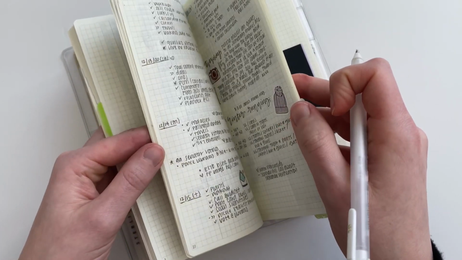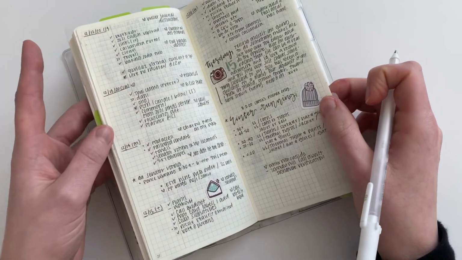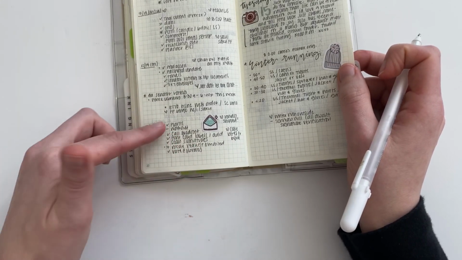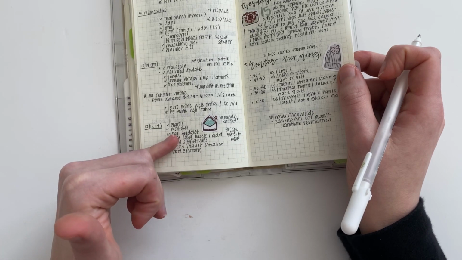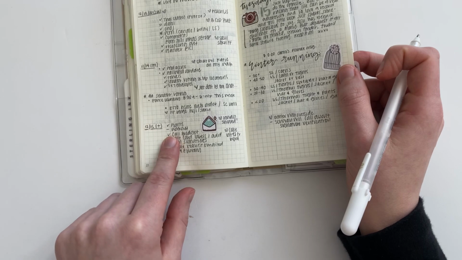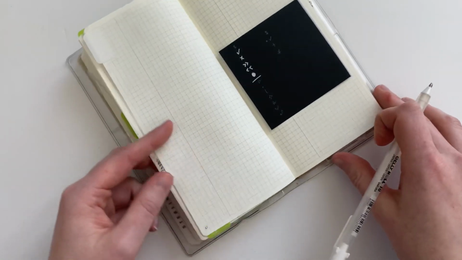A lot of people use the dash as a note signifier, but I am terrible at drawing dashes straight. They're always a little wonky, as you can see here. So it's just not something that I do a lot. So I like using it just to say, hey, that task is canceled.